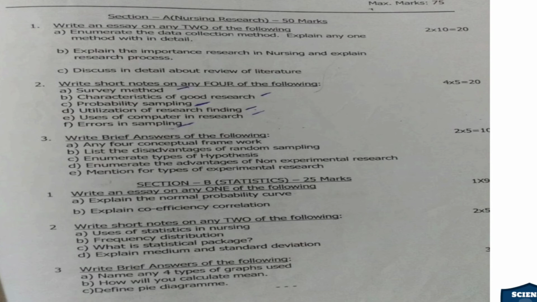Second D, explain median and standard deviation. It's not median, it is median. Next, third question, name any 4 types of graph, that is short notes. Next, 3B, how will you calculate mean, and 3C is define pie diagram.